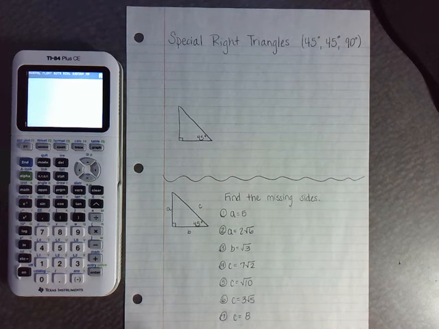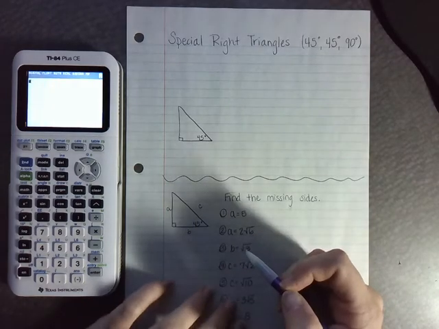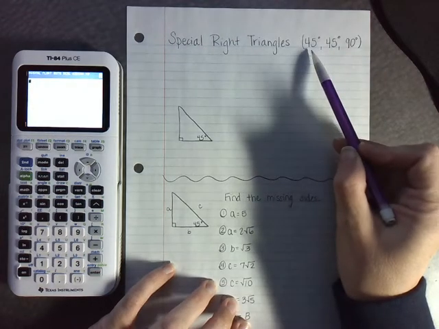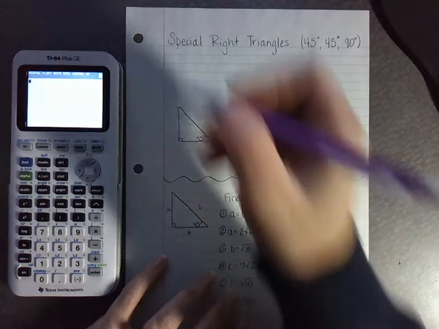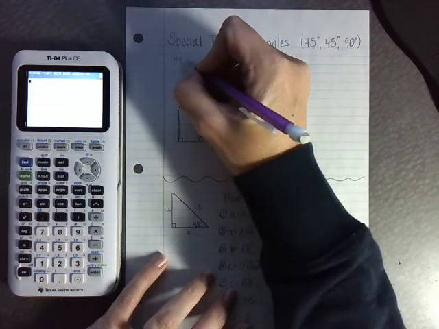In this video, we're going to look at a special type of right triangle, and this would be a right triangle with angles of 45 degrees, 45 degrees, and 90 degrees. Before we actually start talking about the triangle itself, one thing that we need to do is make sure we know what 45, 45, and 90 are in radian measure. So let's convert those really quick.